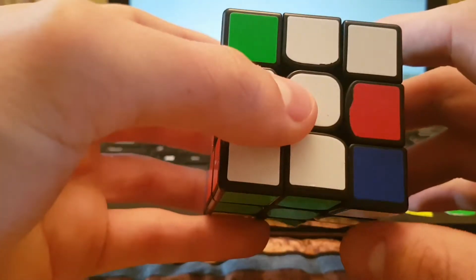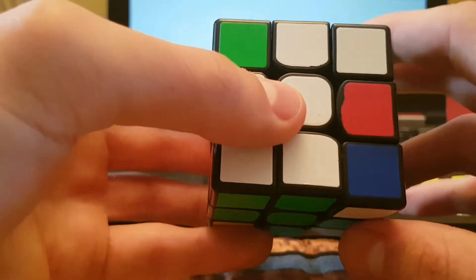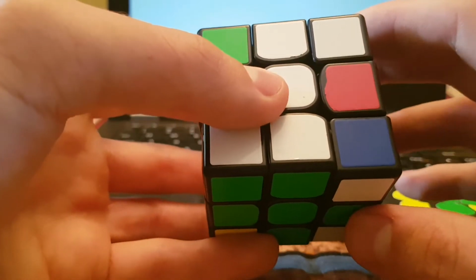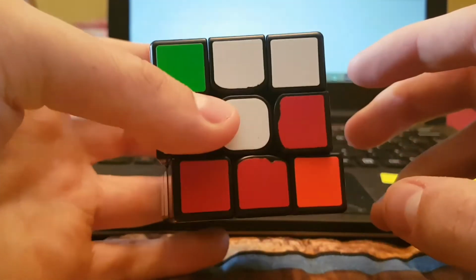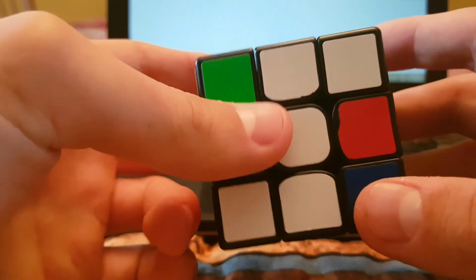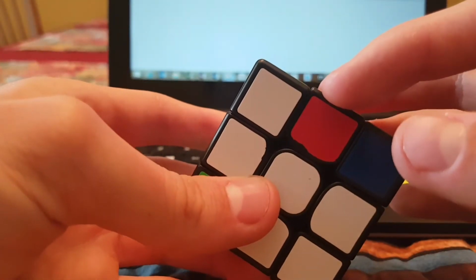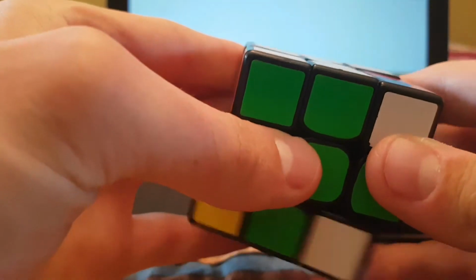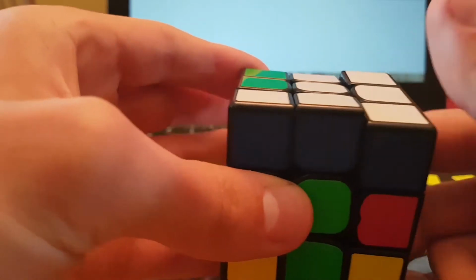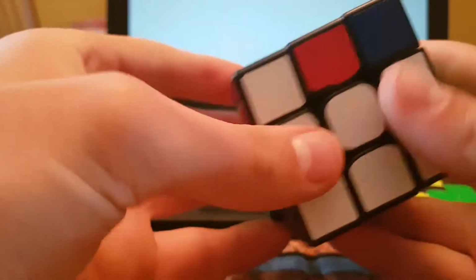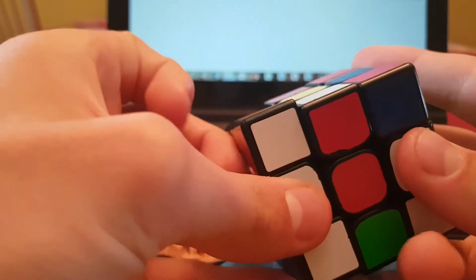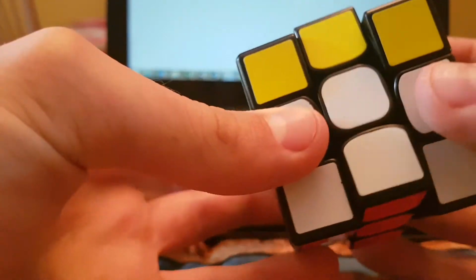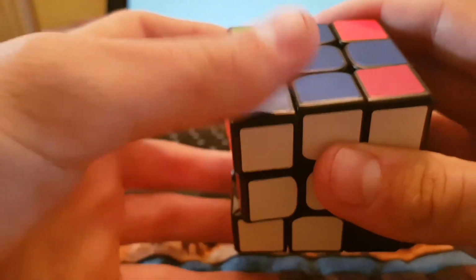And then width. Now, there are different ways I could do this. I could go D like that. I could do quite a few ways, but what I realized is that I have these edges right here, which I'll have to rotate for anyway. So why not do the fast commutator and rotate, which is, it's not amazing, but it's not a great scramble, so whatever.